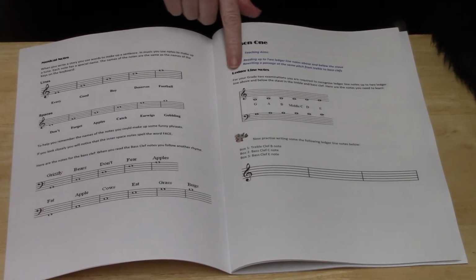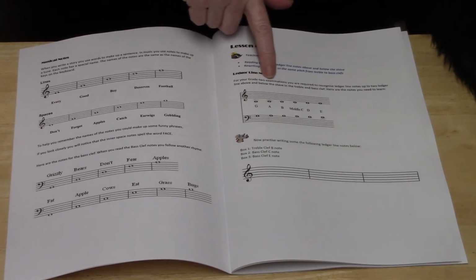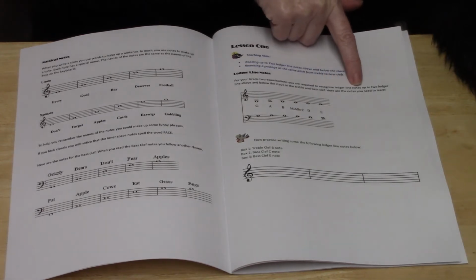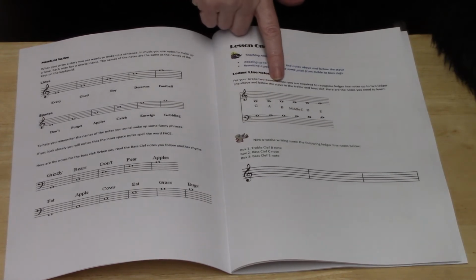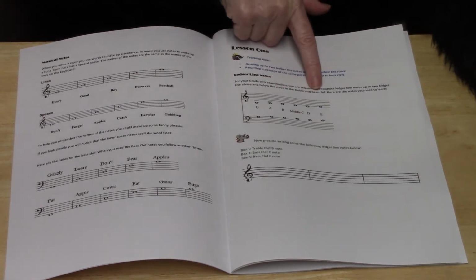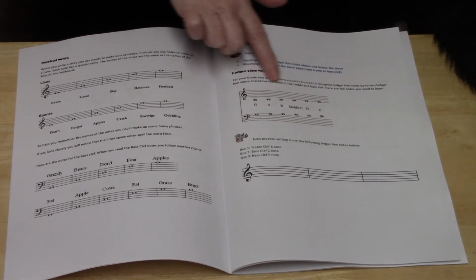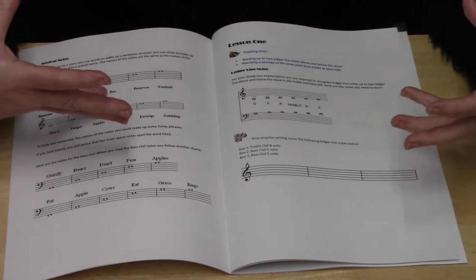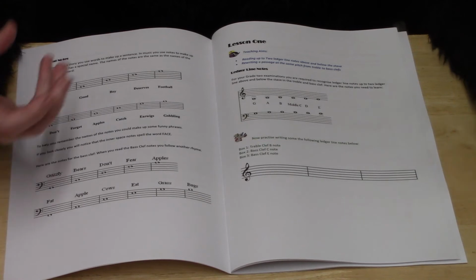So first of all, you have all your ledger line notes, and it says for your grade 2 examination, you are required to recognise ledger line notes up to 2 ledger lines above and below the stave in the treble and the bass clef. And then you have a diagram here showing all the ledger line notes that you're expected to know for this exam. So use this table to make sure that you can actually learn all the ledger line notes and where they're placed on the stave.